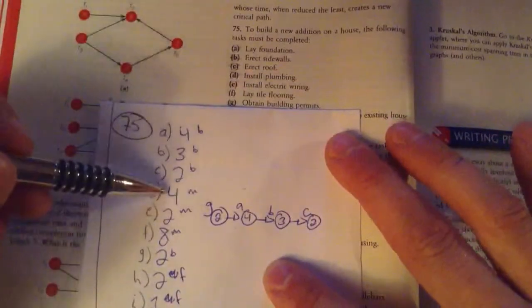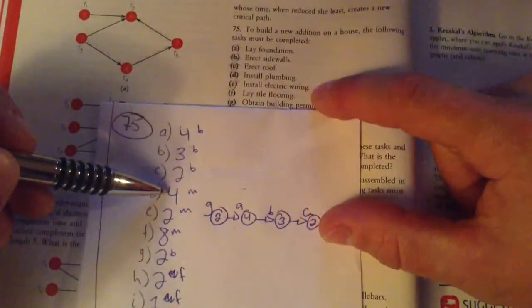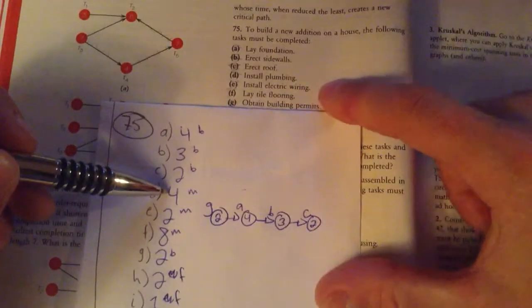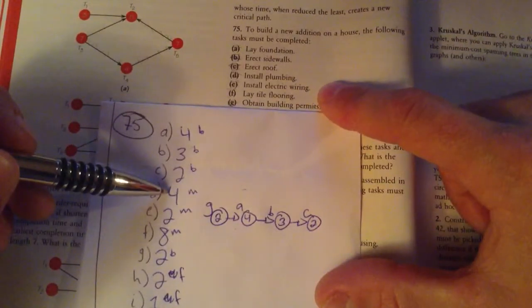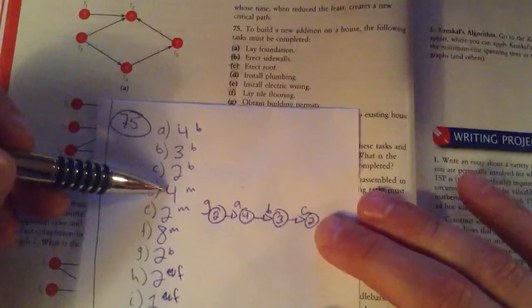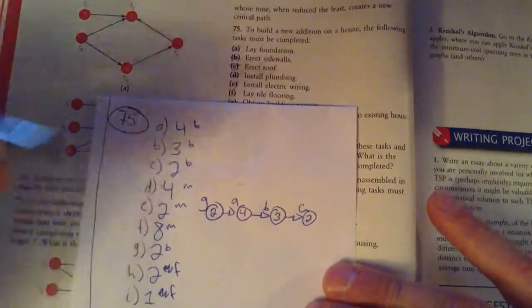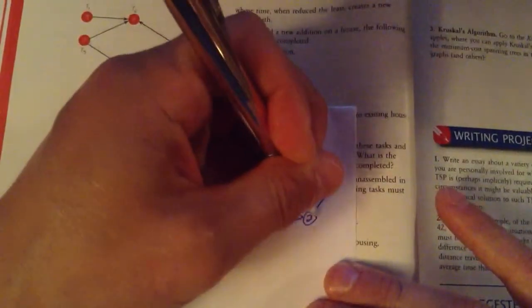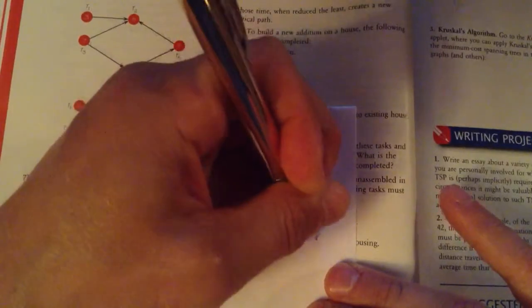Then I'm getting to middle tasks. I've got plumbing, wiring, and tile flooring all came next. Plumbing and wiring both come next.